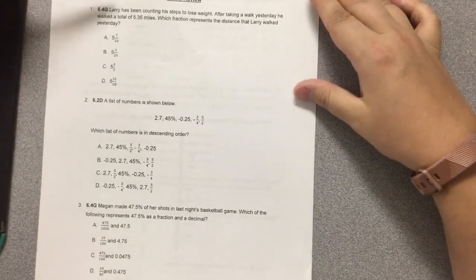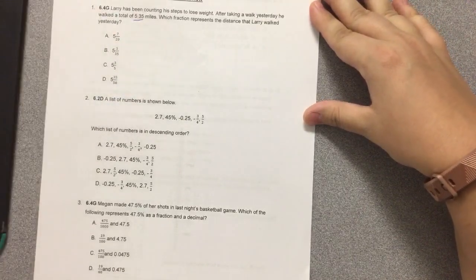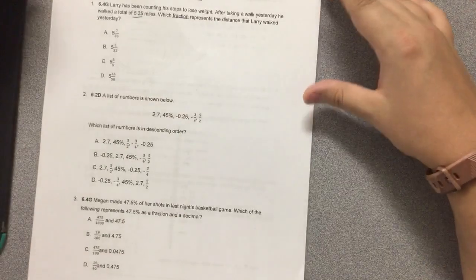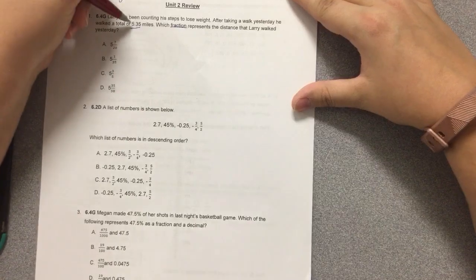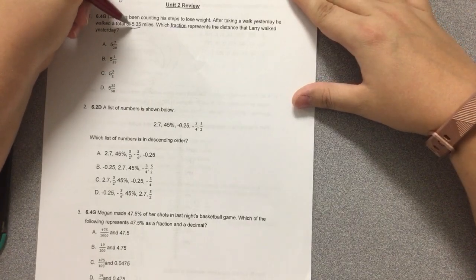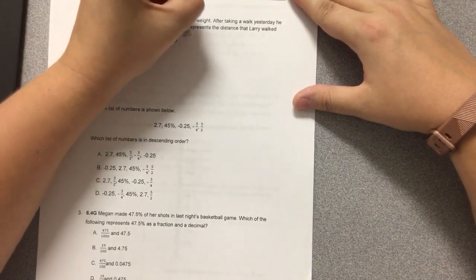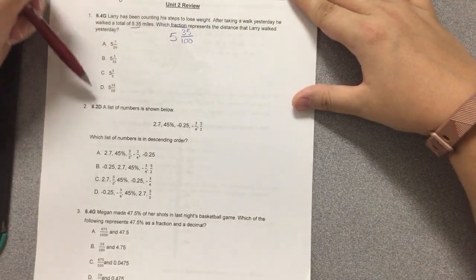So, number 1. Larry has been counting his steps to lose weight. After taking a walk yesterday, he walked a total of 5.35 miles. Which fraction represents the distance that Larry walked yesterday? So, we have a decimal, we need a fraction. If we remember our FDP rules, we're going to remember that the way we read this is the way we say it. So, 5 and 35/100. Now, here's the thing. We've got this, but that's not any of the answers.